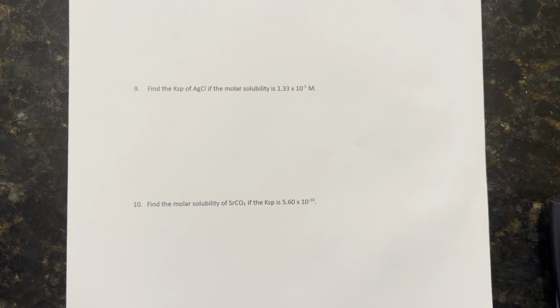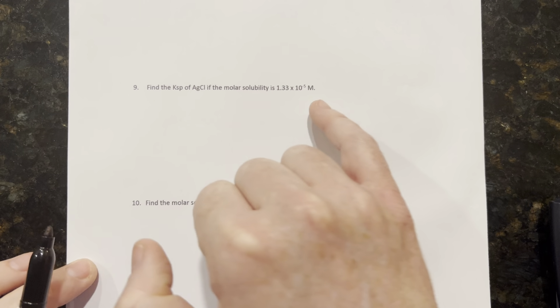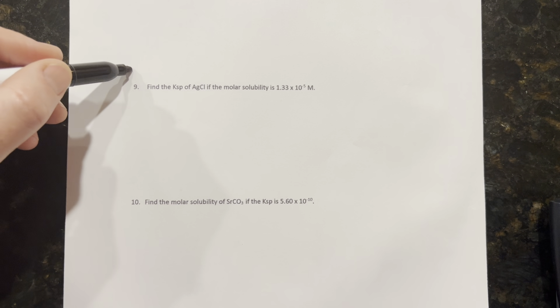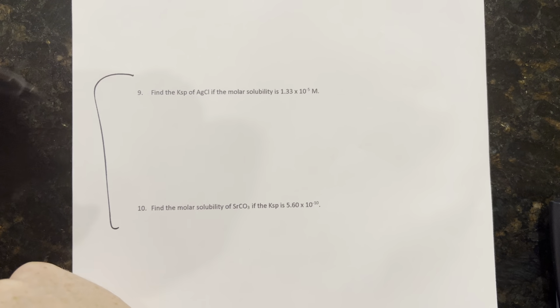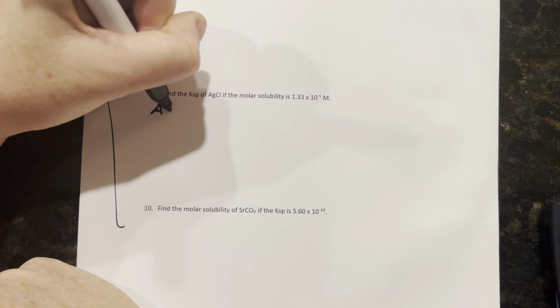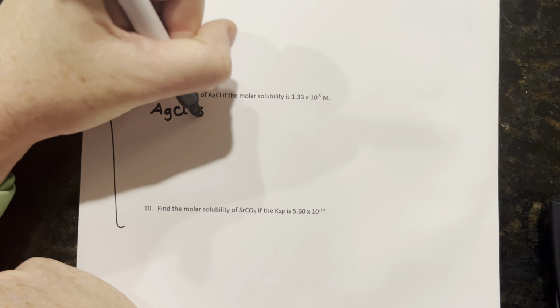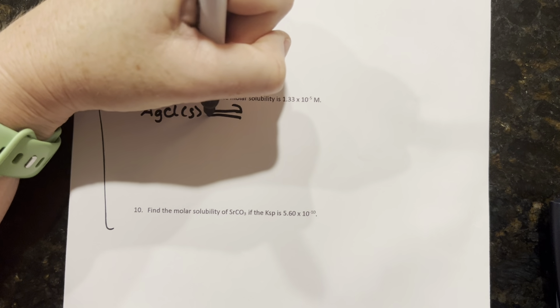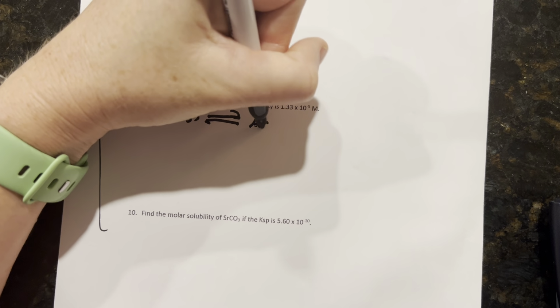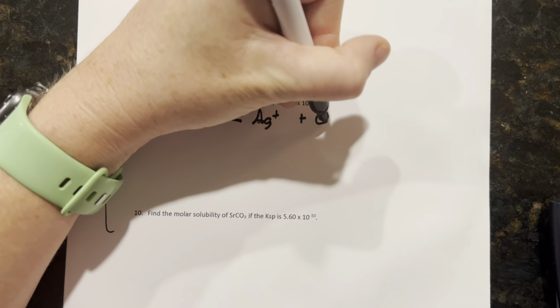Last two. Okay, find the KSP of silver chloride if the molar solubility is that. I wanted to go through these last two questions just because we rushed them in lecture a little bit. Remember that with molar solubility, we're looking at how a solid breaks down. If we have silver chloride, it's actually in equilibrium with silver and chloride.